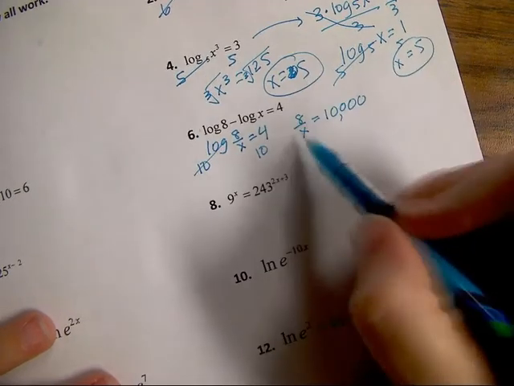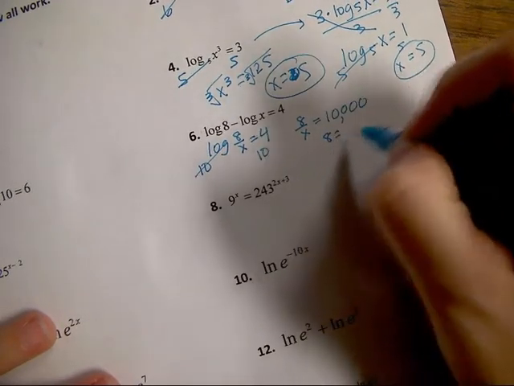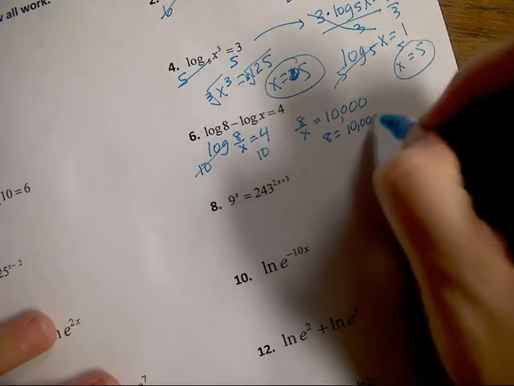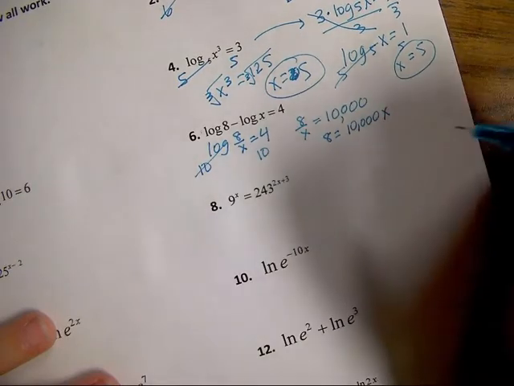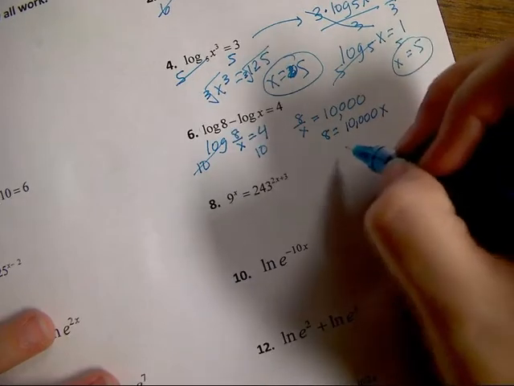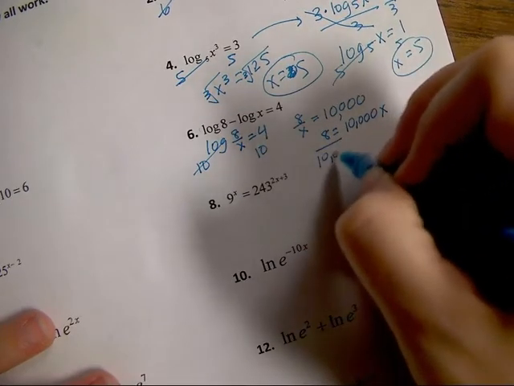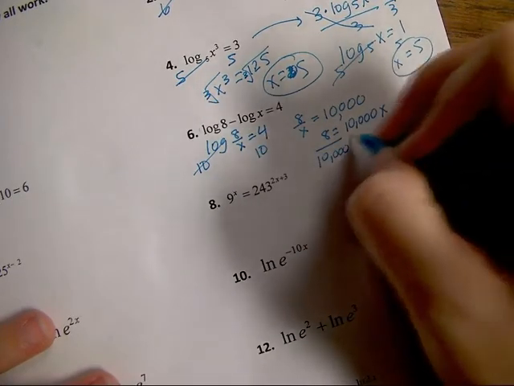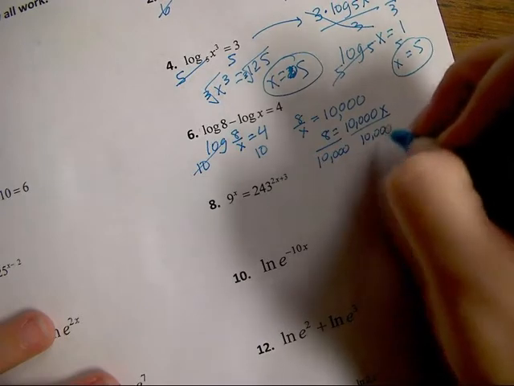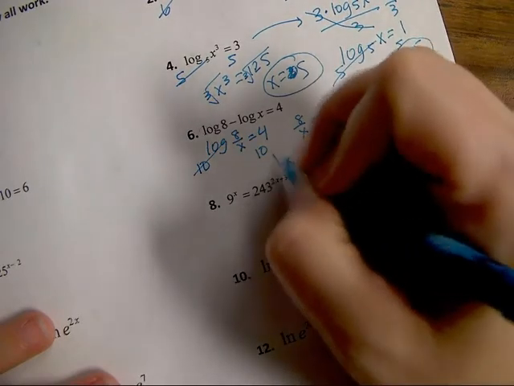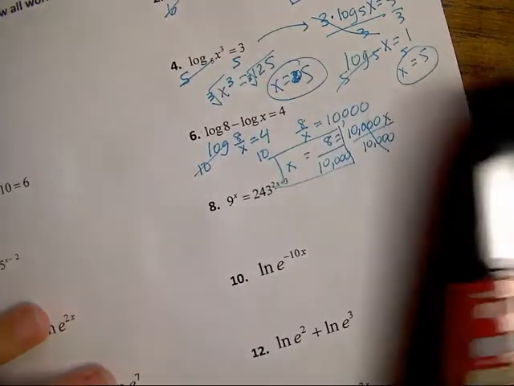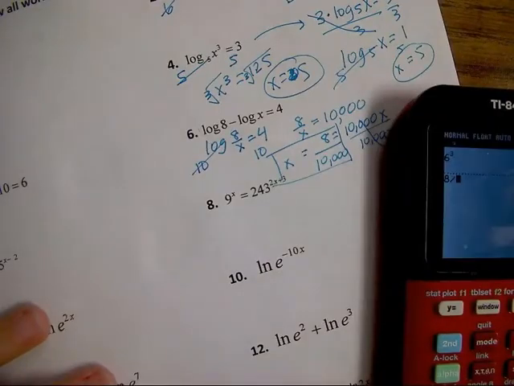All right, now I need to multiply by x. So 10,000x, and now I'm going to actually divide by 10,000. So 8 over 10,000 is equal to x.